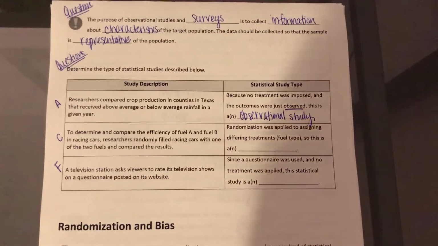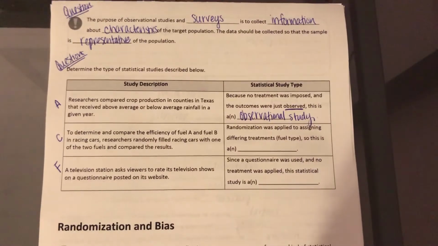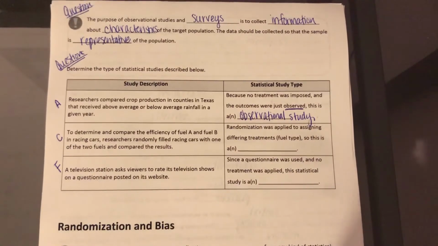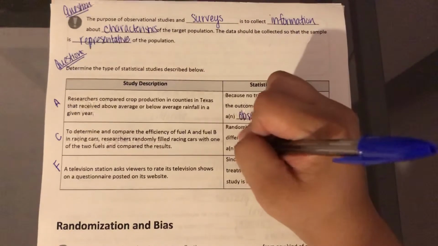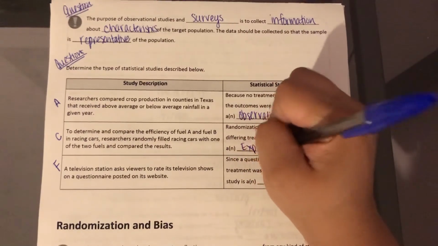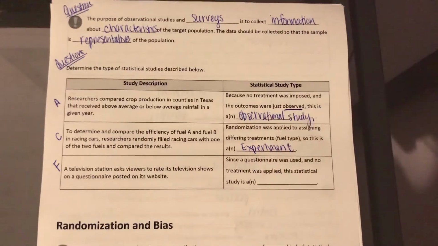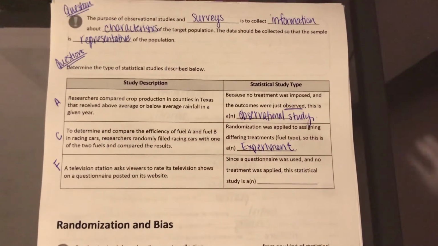Okay. To determine and compare the efficiency of fuel A and fuel B in racing cars, researchers randomly filled racing cars with one of the 2 fuels and compared the results. So here you are changing something. One car will receive fuel A, the other car will receive fuel B, and then you're going to see the results on them. You are controlling which fuel they get. So this has a treatment. The treatment is the fuel type, so this is an experiment. Anytime you administer some sort of change, which in this case we call a treatment, it's an experiment.